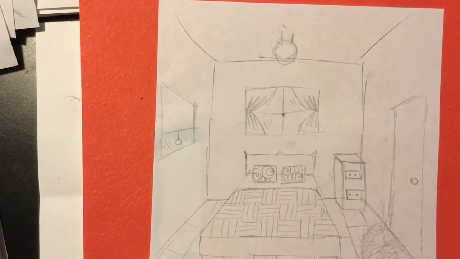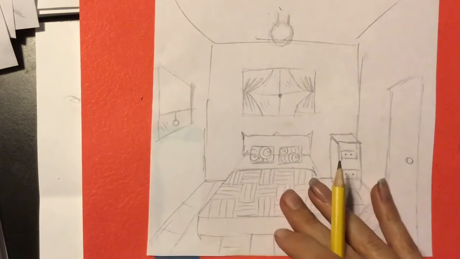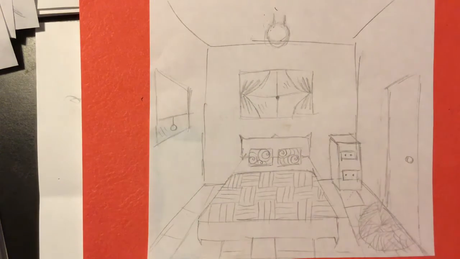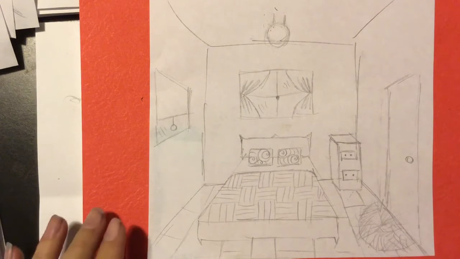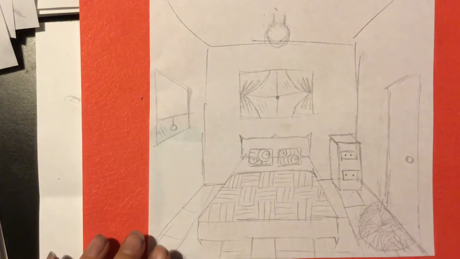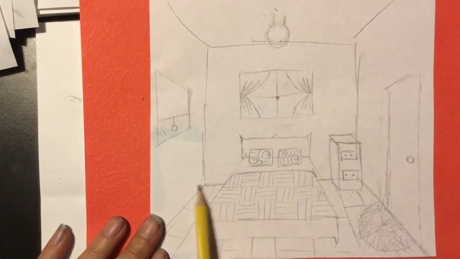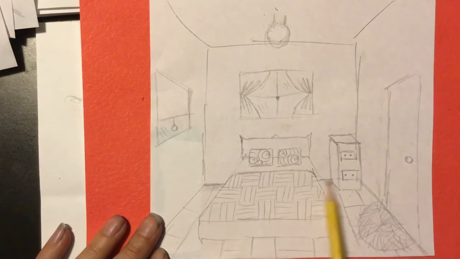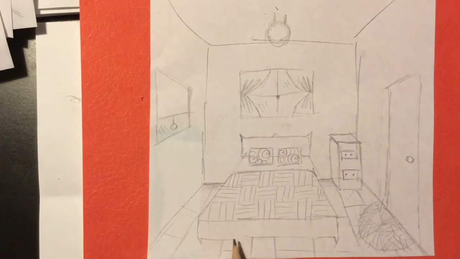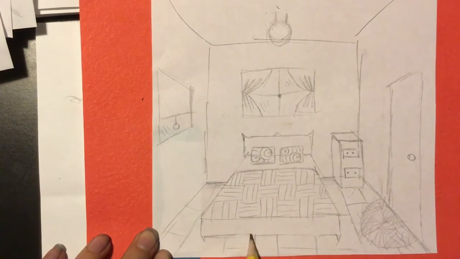And that's all I'm going to do for the texture and patterning. We'll see if I can fit shading in on this video as well. So for shading, I'm actually going to start, so my light source is here and here. So I'm going to kind of start with the light value change here at the bottom. I'm going to do a light value change here underneath the bed.